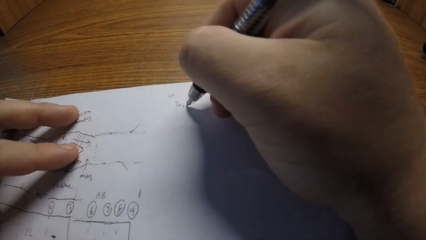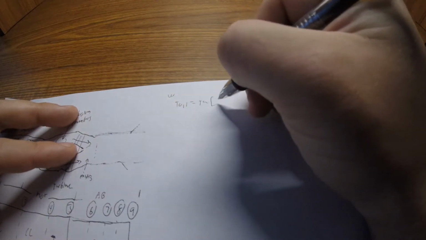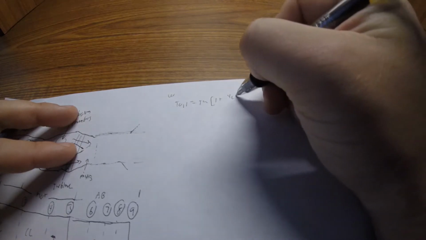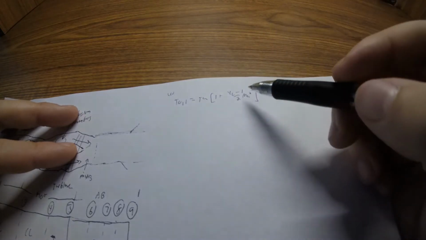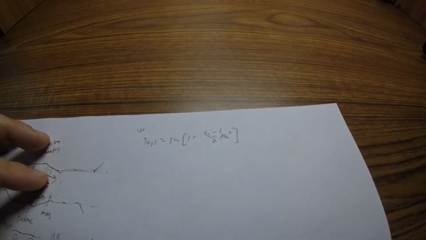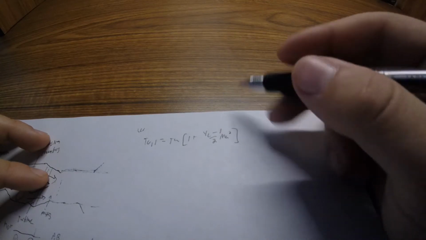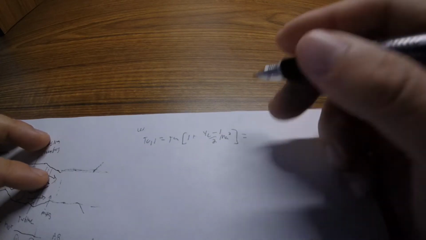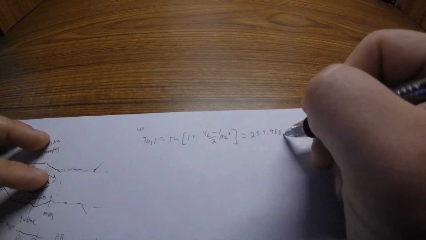So we have the temperature at state 1, which is T_A times (1 plus (gamma_c minus 1) divided by 2 times M_A squared). A couple things to note: we are using the cold specific heat ratio. If you plug in the numbers, we have all the values for this, and we get 254.988 Kelvin.